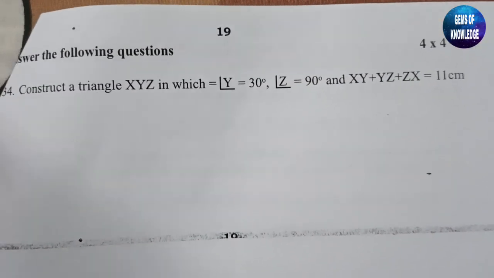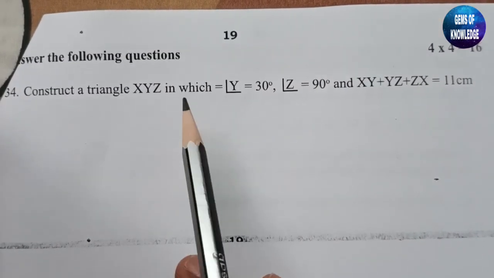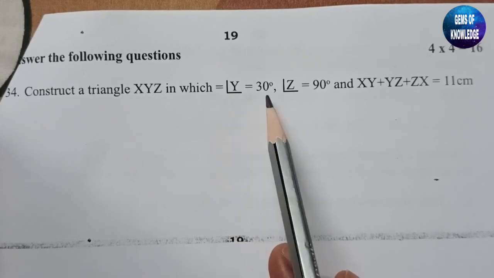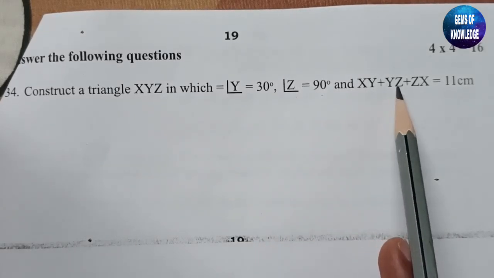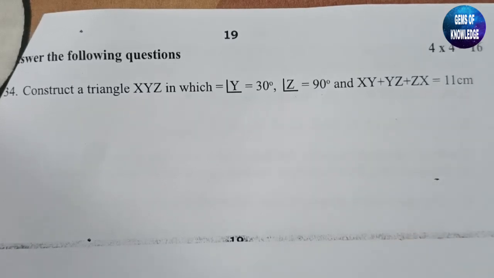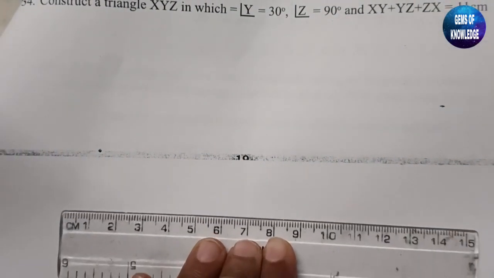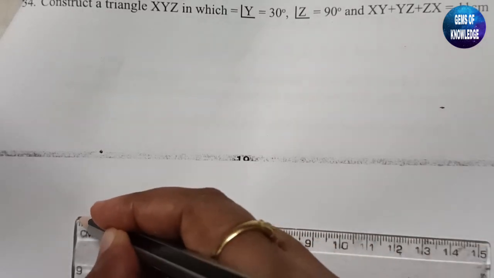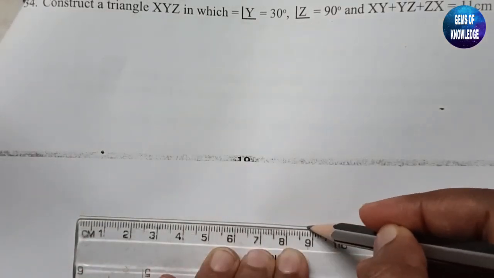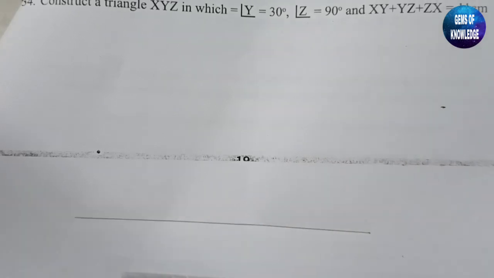Okay, so the next question you can see here. Construct a triangle XYZ in which angle Y is equal to 30 degrees, angle Z is equal to 90 degrees, and XY plus YZ plus ZX is equal to 11 centimeter. For that, what you need to do is draw a line of 11 centimeter first. You can see here this is 11 centimeter.